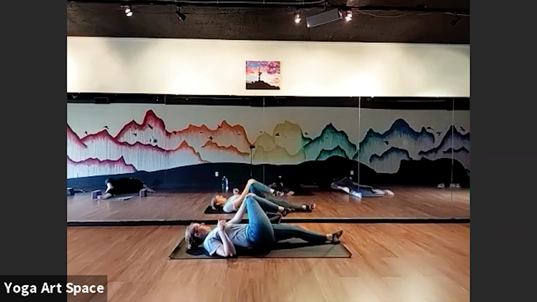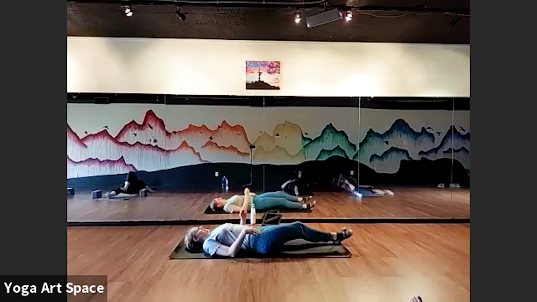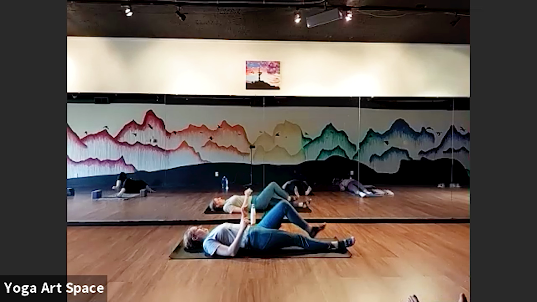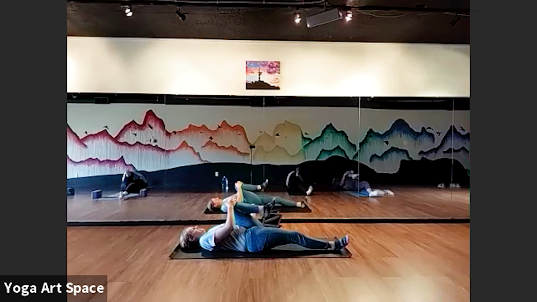So start to lift the knee back up. Right leg drops all the way long. Left knee comes in. Hug hands around the knee. Pull it tightly in.